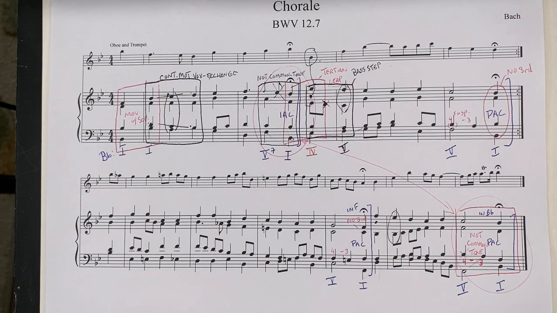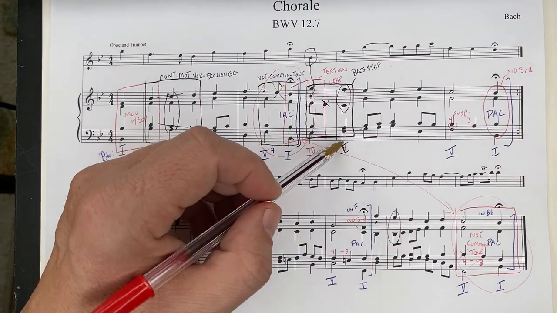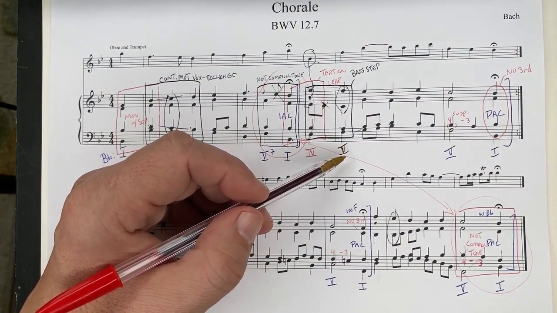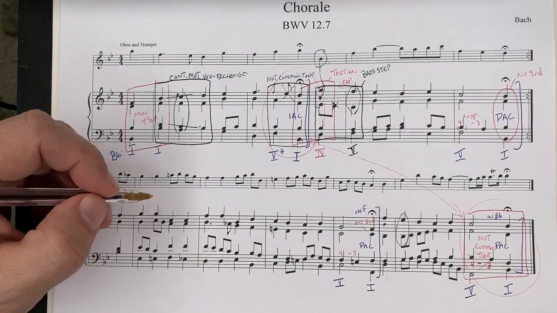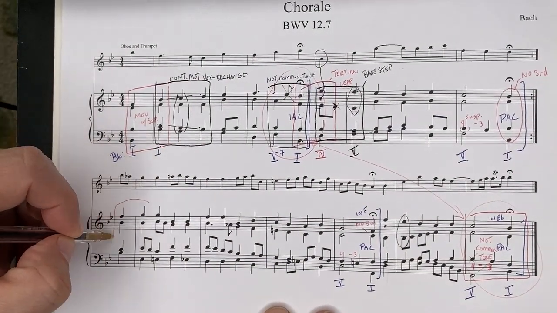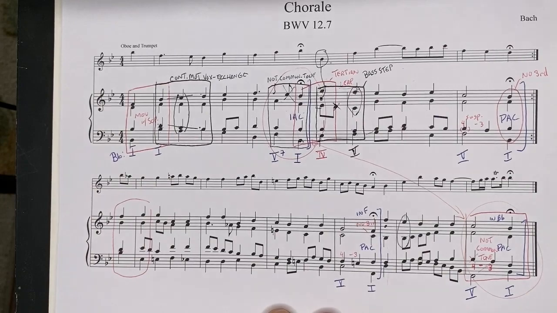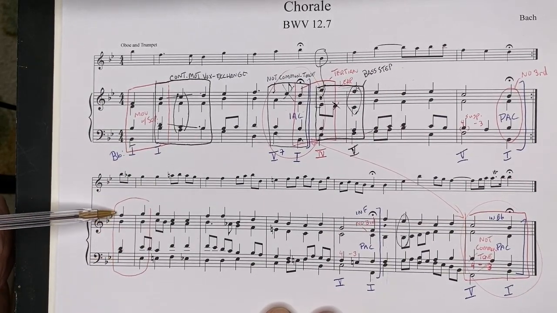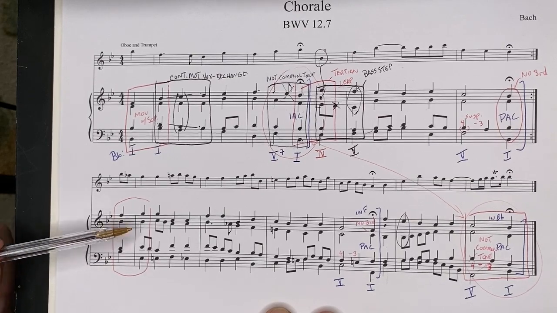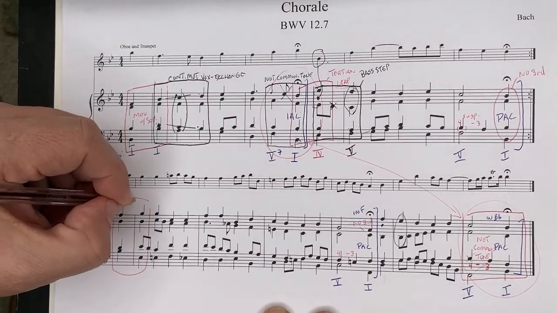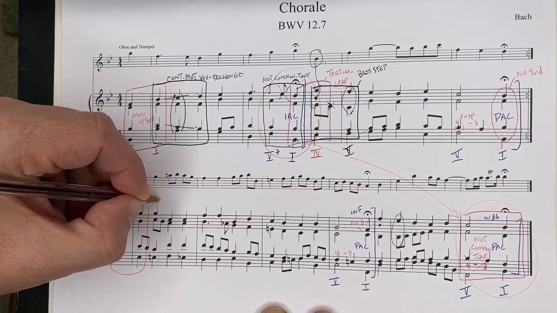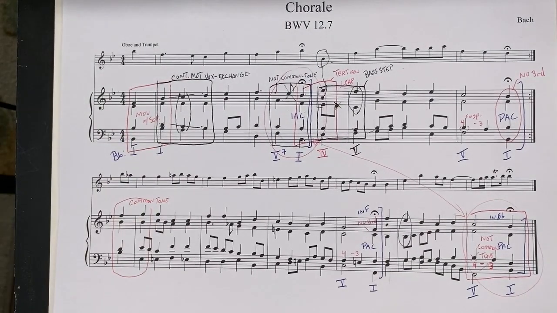Okay, so we went from here, 4 to 5, right? And that seems pretty good. Let me point out a couple other spots as well. Right here, this is B flat D, B flat F, common tone, step up, step up. This is the common tone connection method. Yay, Bach, for doing all these things for us.